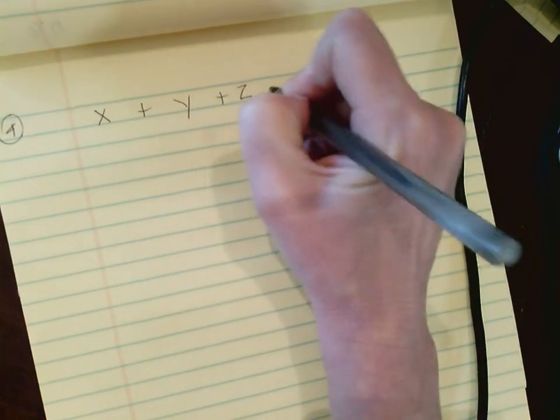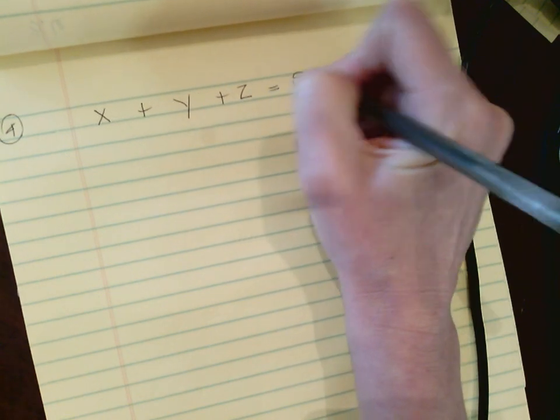Number 4 says the sum of 3 numbers is 57. So let's look at what that looks like. Go ahead and write that out. I don't know what the 3 numbers are, so I just know that I have x plus y plus z equals 57.